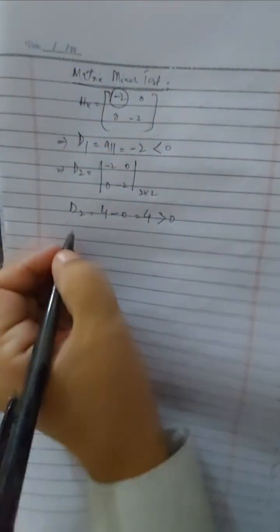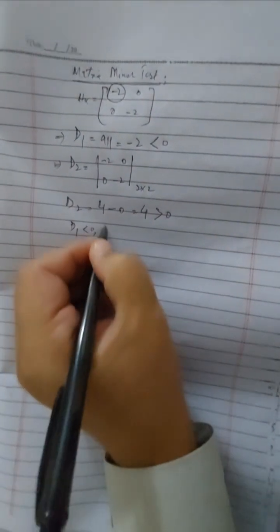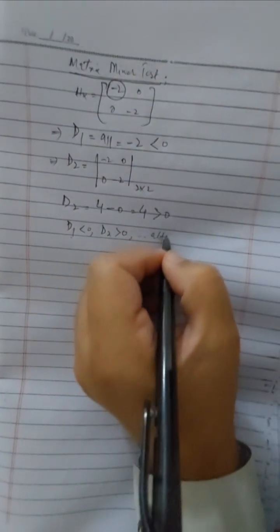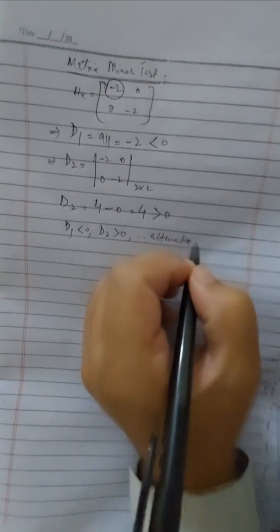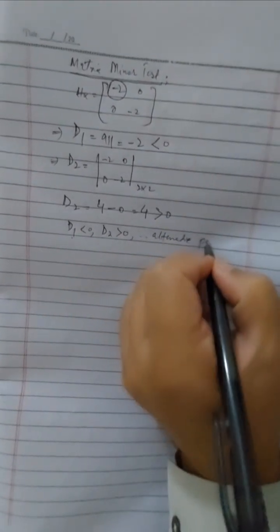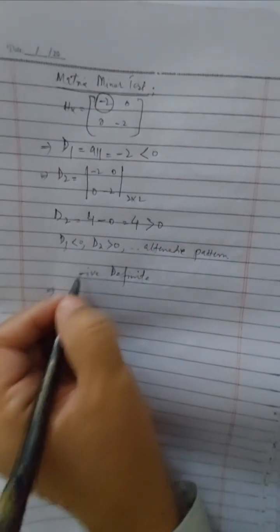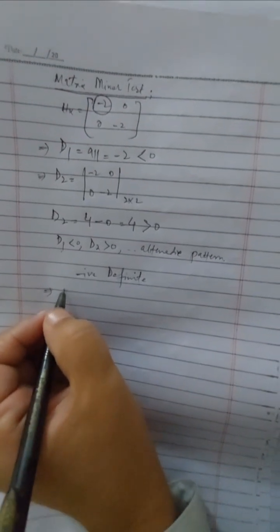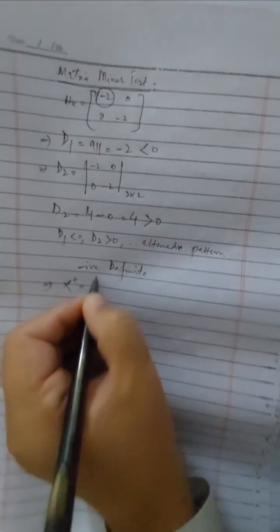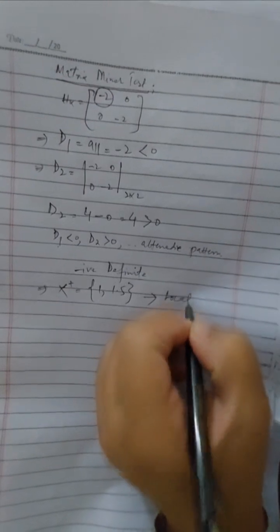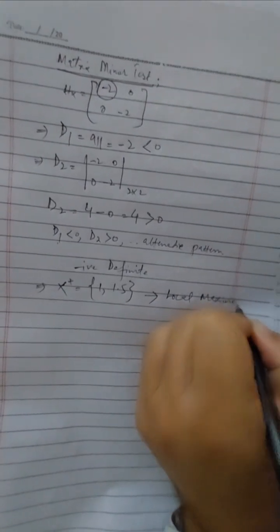So now we see that there is a pattern: d1 is less than 0 and d2 is greater than 0, so it follows an alternating pattern. Now we know that when we have an alternating pattern, the matrix is negative definite, and when the matrix is negative definite, it means that the stationary point that we found is a local maxima.